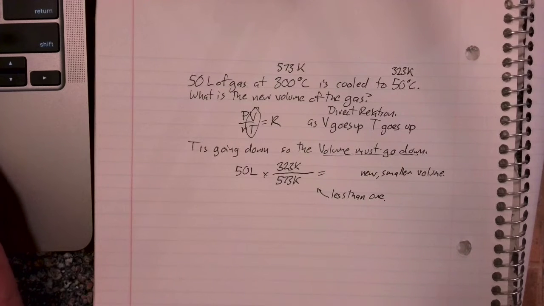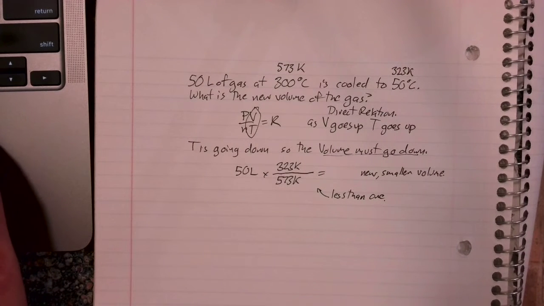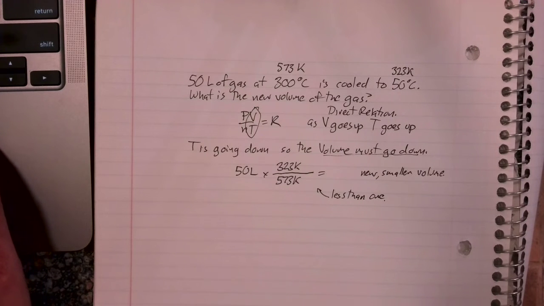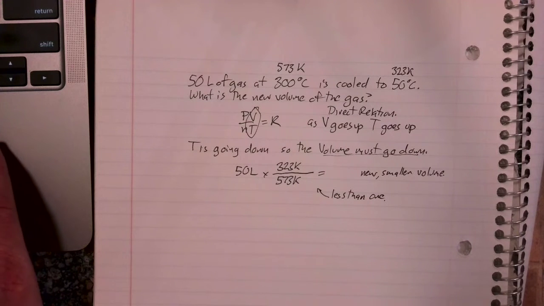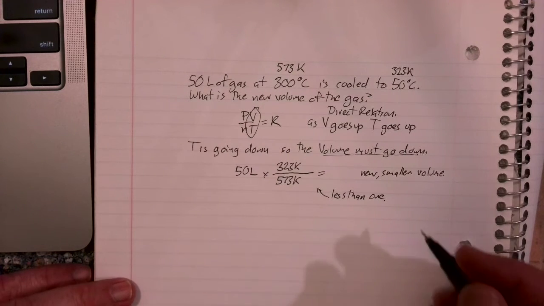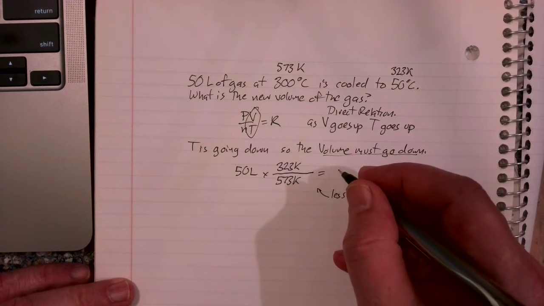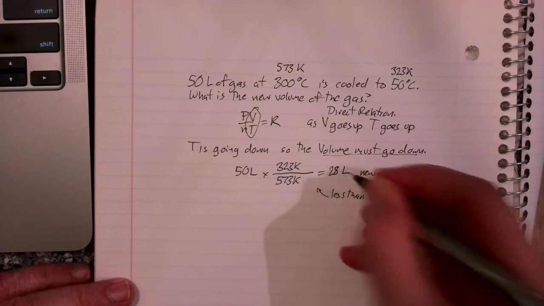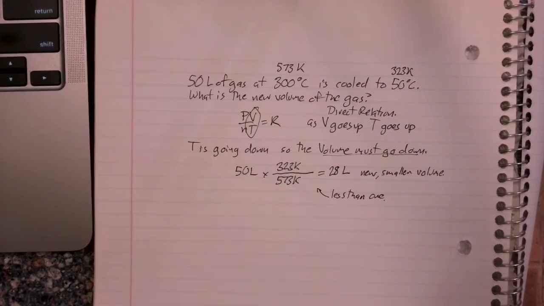Yeah, this is a job for a calculator. And so we say 50 times 323 divided by 573 equals, and we get 28.2, or actually 28 since we only have 2 digits in the 50. So 28 liters is our new smaller volume.